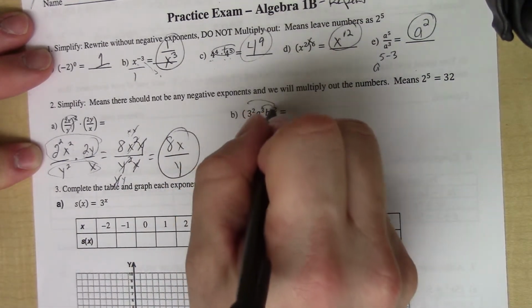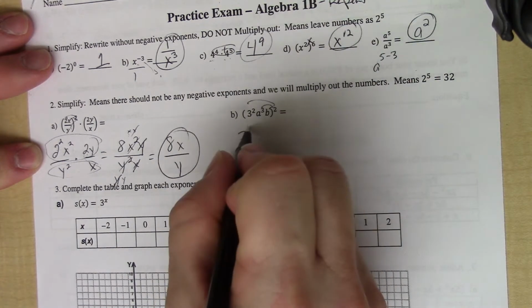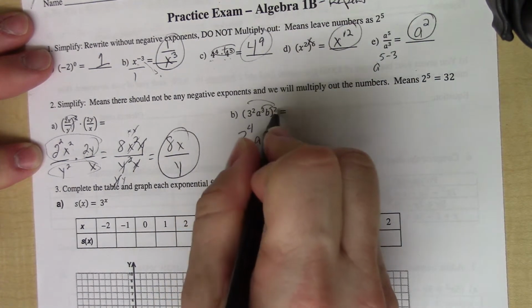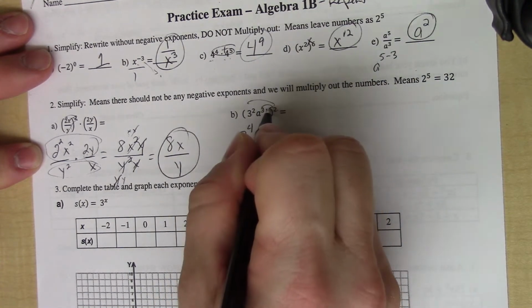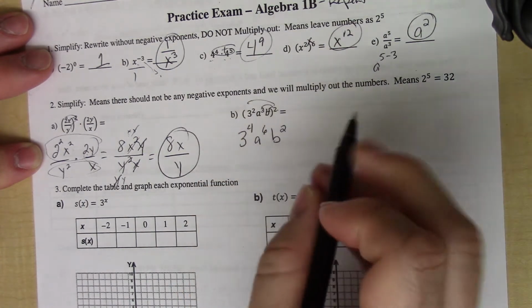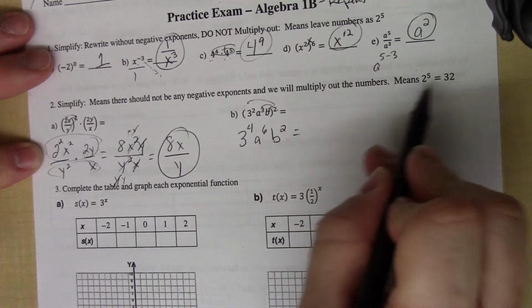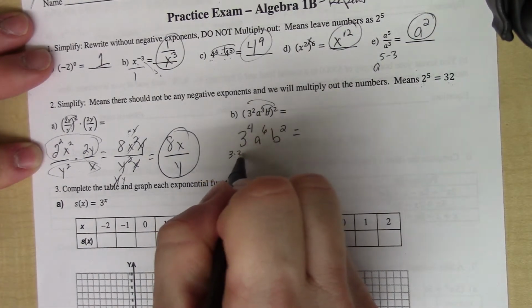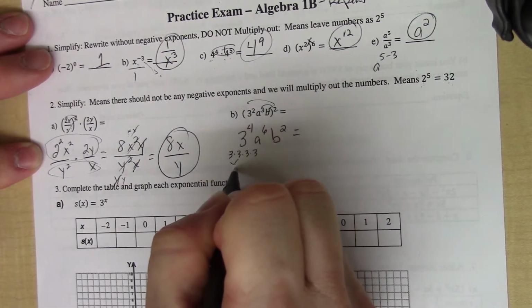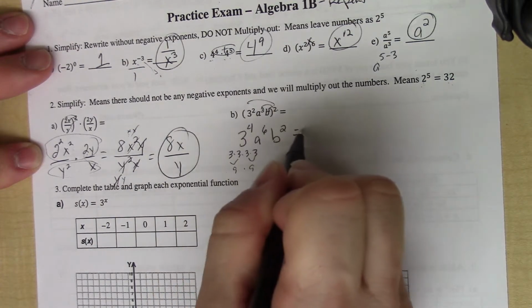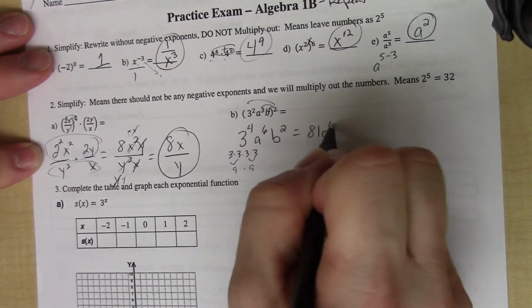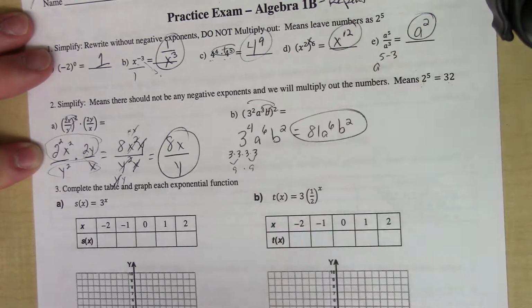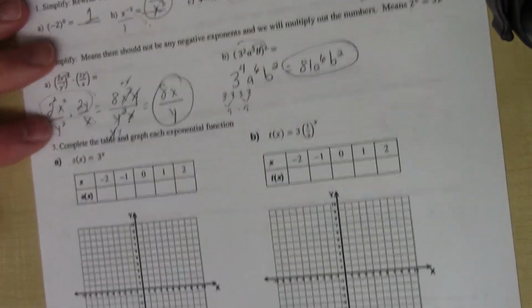Similarly, again, this gets distributed, and 3 to the 2 times 2 is 4, a to the 3 times 2 is 6, and b to the, again, 1 times 2, which is 2. And here, it does ask me to actually simplify. 2 to the 5th means 32. So 3 to the 4th power means 3 times 3 times 3 times 3, which, by the way, is just 9 times 9, which is 81. And then I'm just going to bring the other ones along for the ride. Okay. There's that. Let's keep going here.